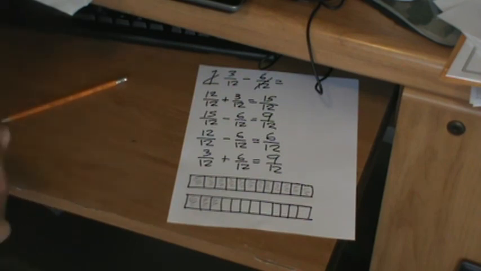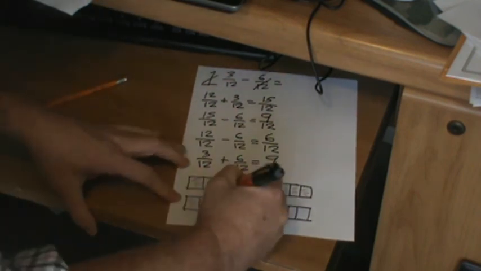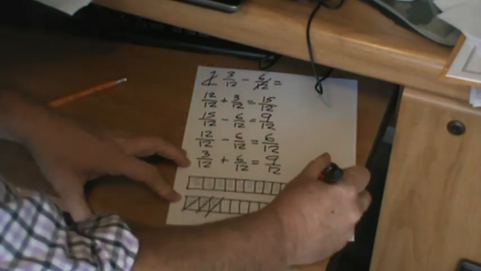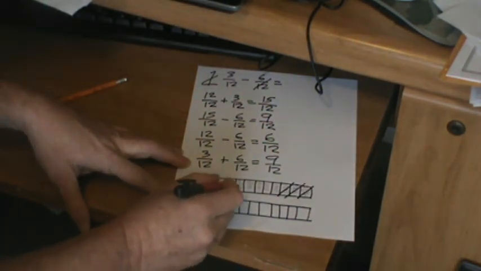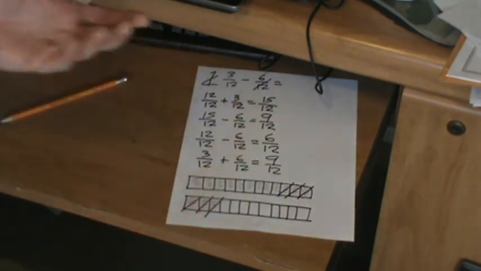We're going to subtract 6/12. That was the original problem. 1/12, 2/12, 3/12, 4/12, 5/12, 6/12. We're left with 1, 2, 3, 4, 5, 6, 7, 8, 9. And it all works out.